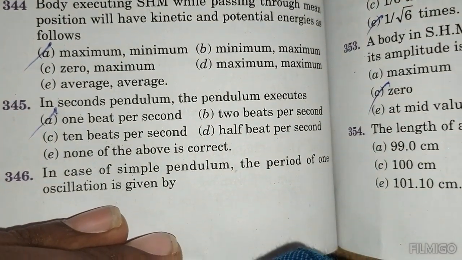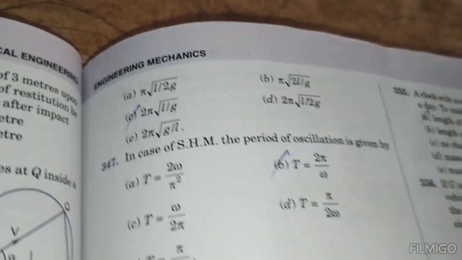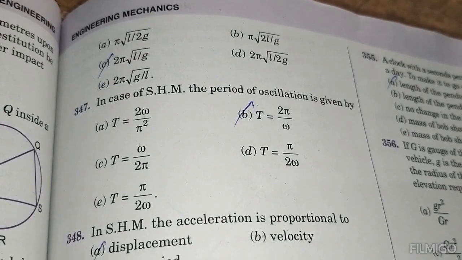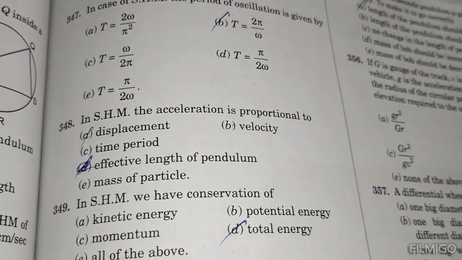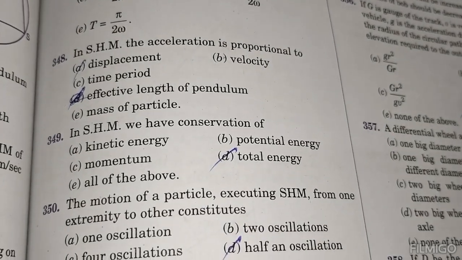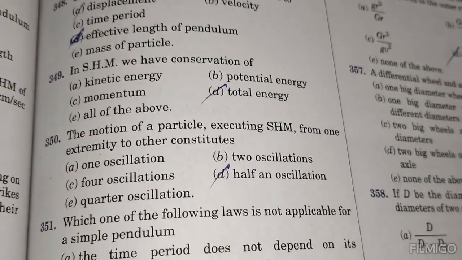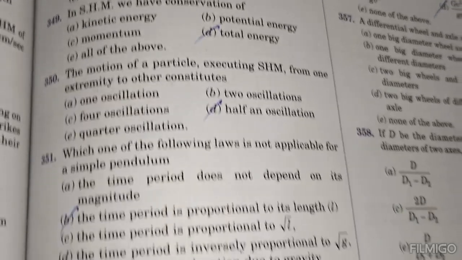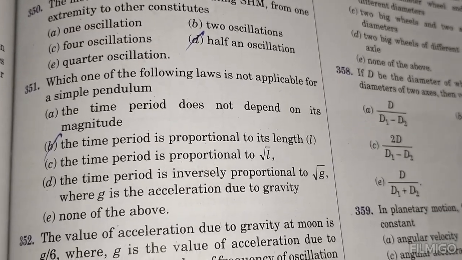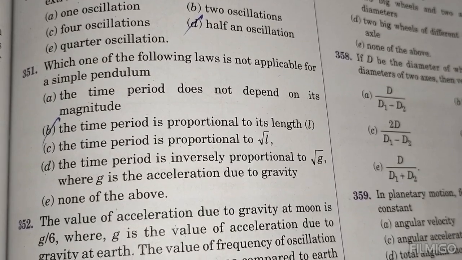In case of a simple pendulum, the period of one oscillation is given by 2 pi root of L by g. In case of SHM, the period of oscillation is given by T equal to 2 pi by omega. In SHM, acceleration is proportional to displacement. In SHM, we have conservation of total energy. The motion of a particle executing SHM from one extreme to the other extreme is half an oscillation. Which one of the following laws is not applicable to a simple pendulum? Time period is proportional to the length.